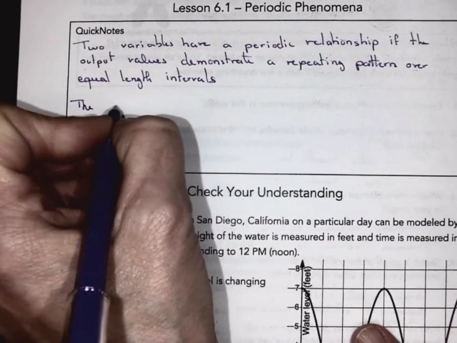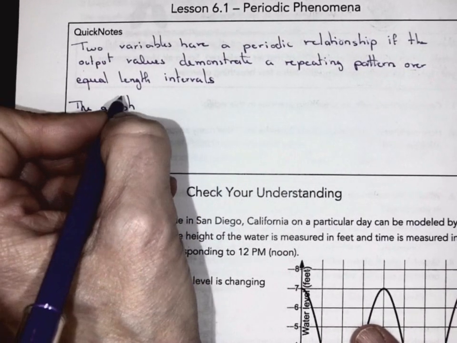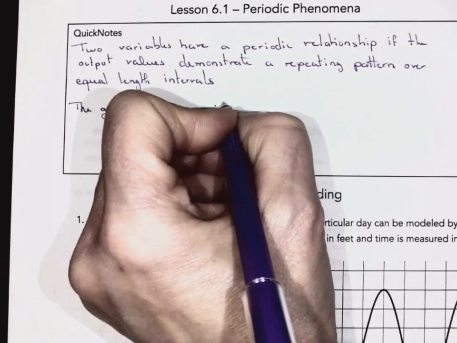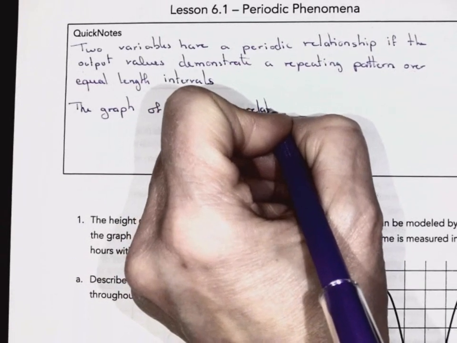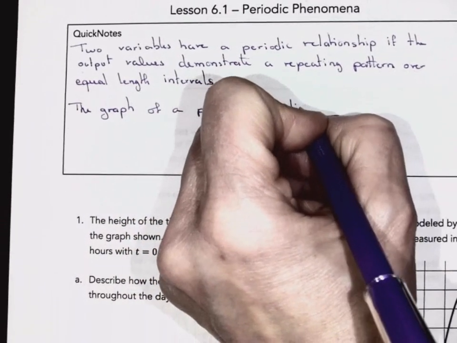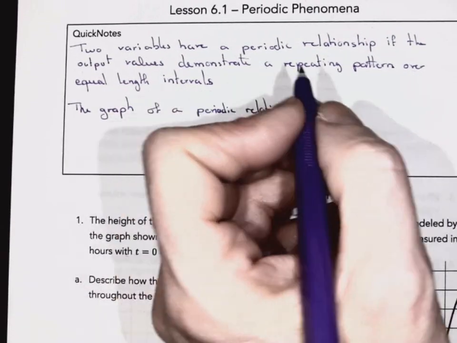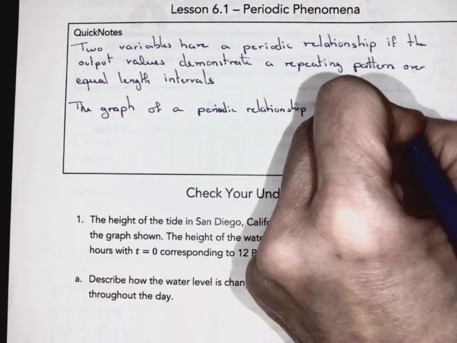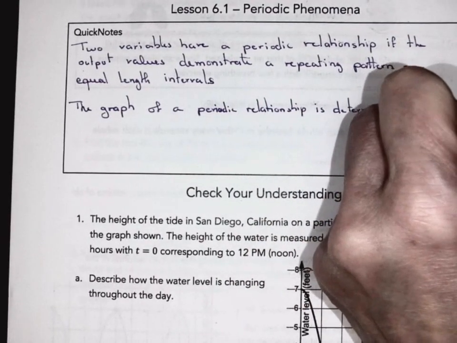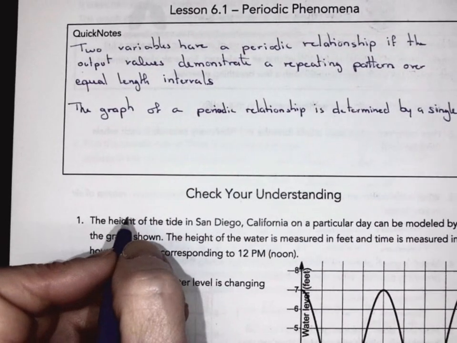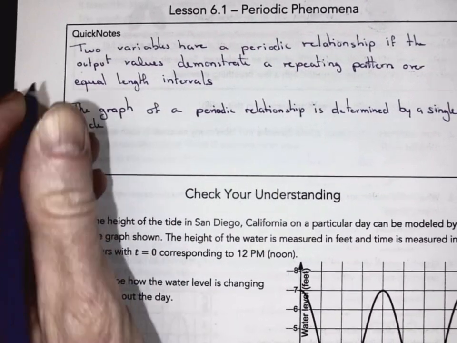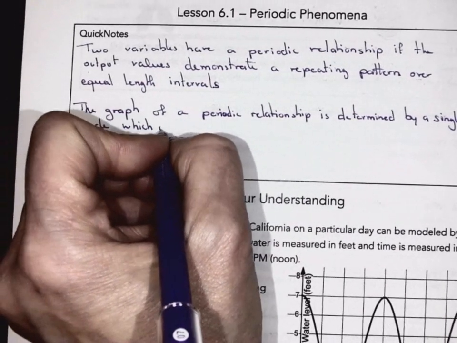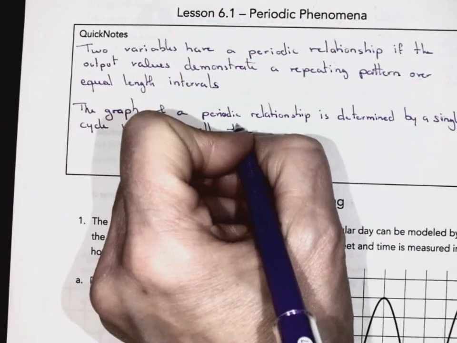So the graph of a periodic relationship is determined by a single cycle, which we call the period.